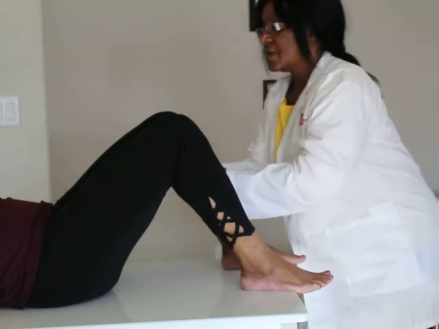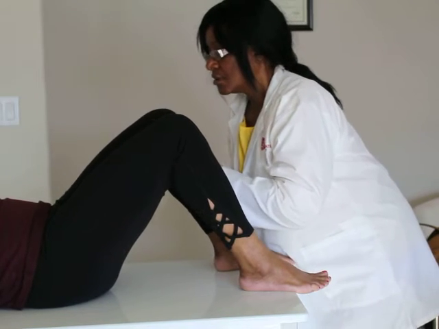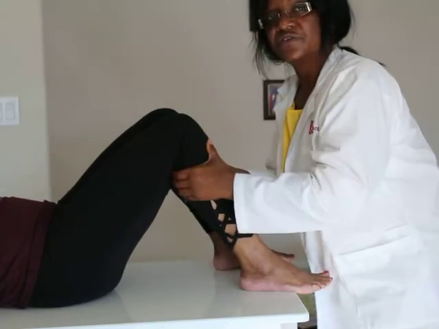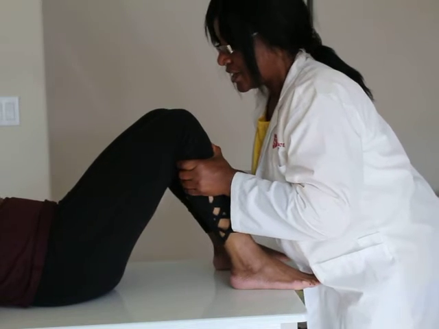So at this point, what I do is I push this in and I pull it out. Push in and out. I do the same here. I push in and I pull it out.